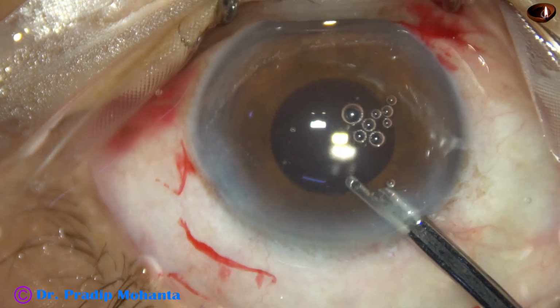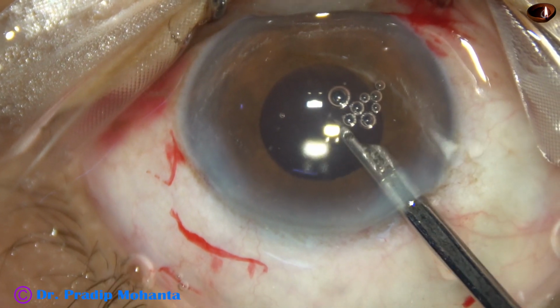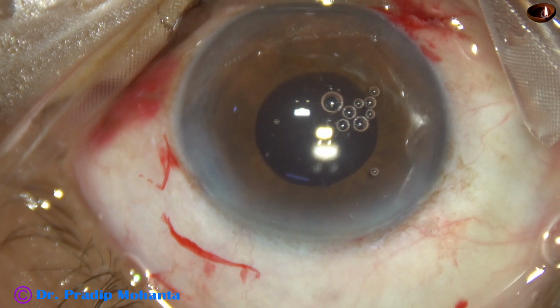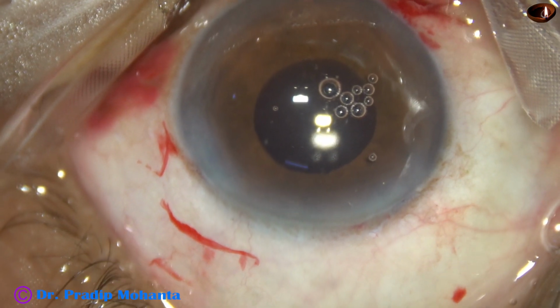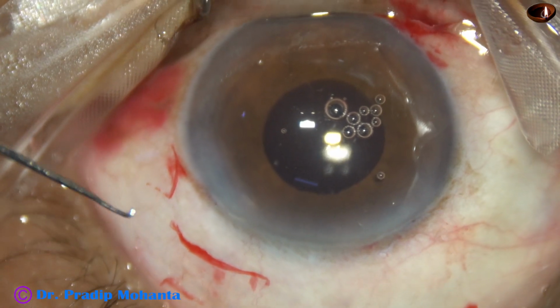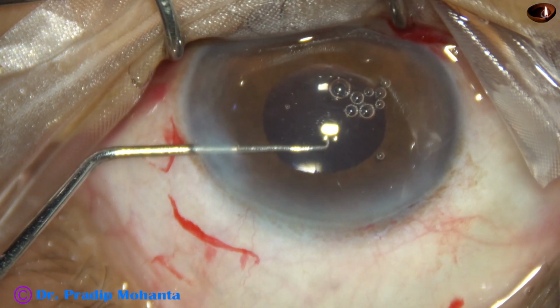And I can see a strand which is coming to the main wound. To confirm it, I take a Sinskey hook, go through the side port, and I find that it is there.